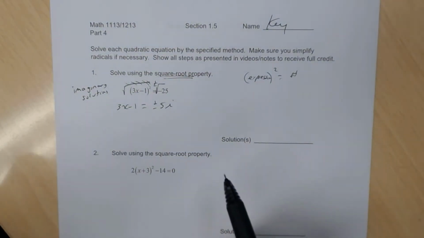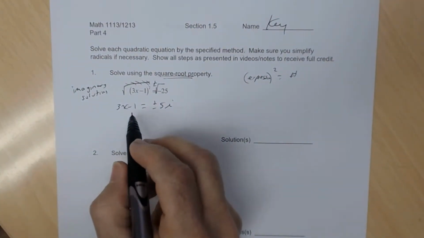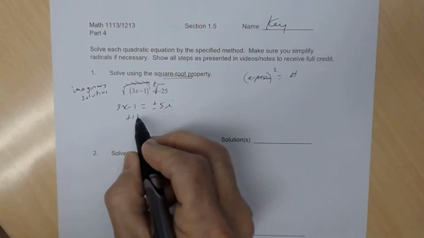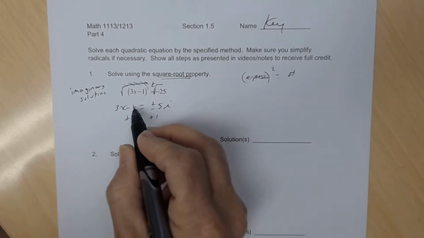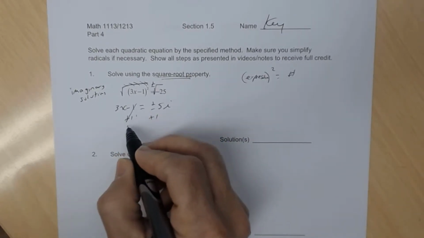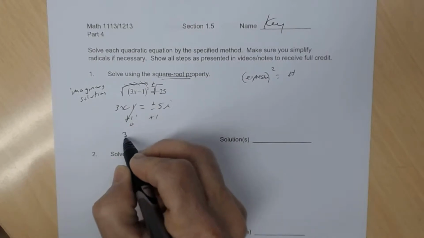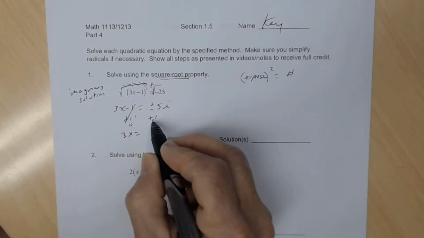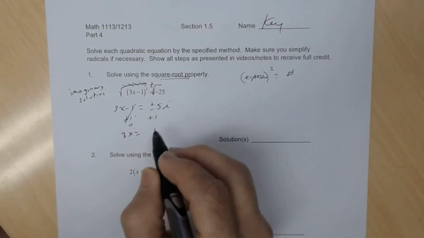And so to get the variable x by itself, you're going to add 1 to both sides. And so when you combine like terms, negative 1 and 1 is 0. So you get 3x equal 1 plus or minus 5i.